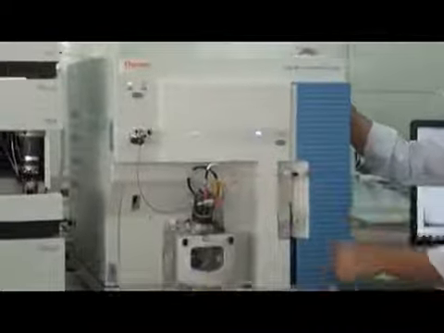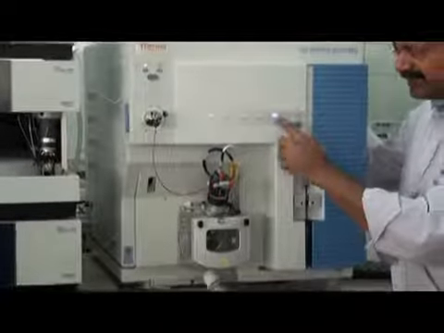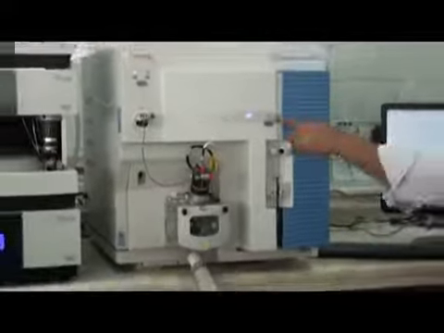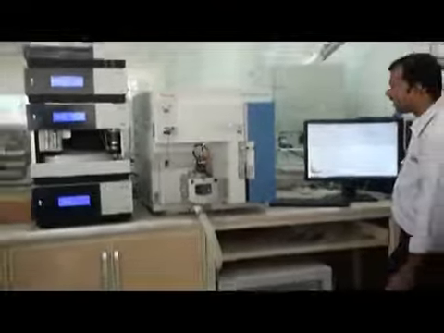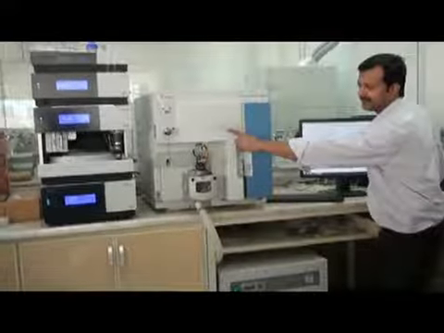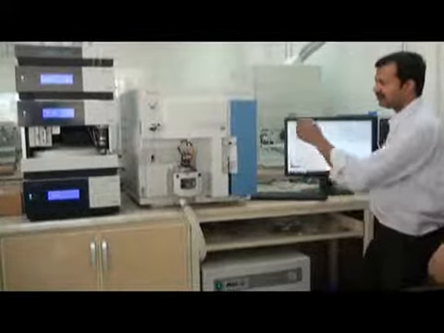If all the parameters used to put the system in switch on mode are met, then this light will be on. This is the scanning light. If your system is in working mode, it will be on. I can use this light to show you. I make it standby, this goes off. I make it on again, this will become on.